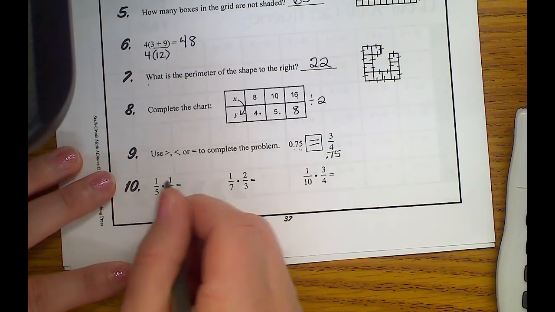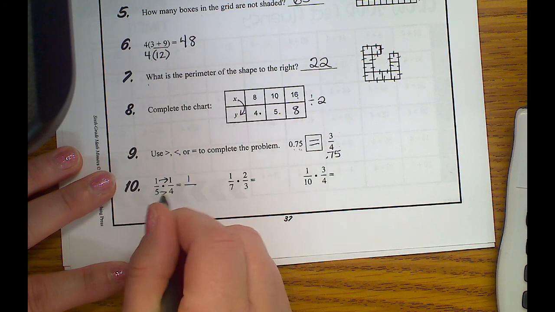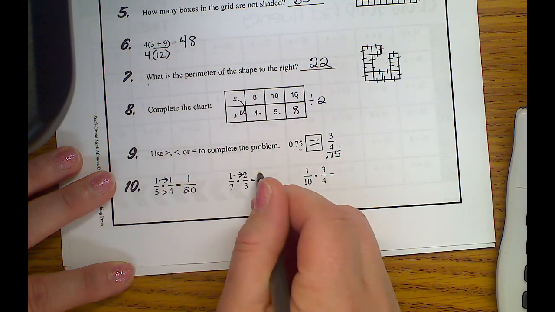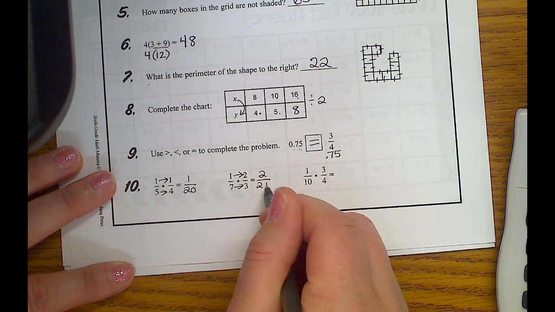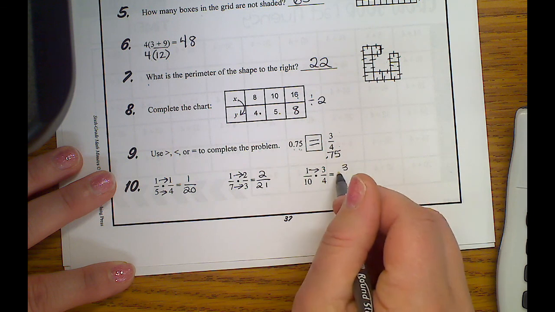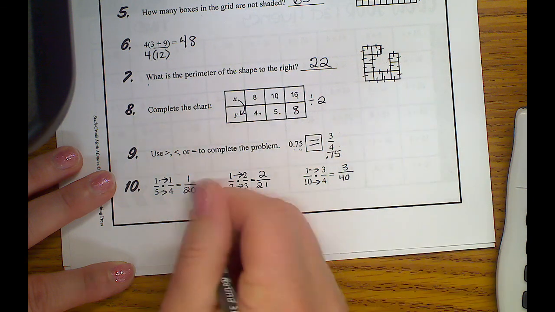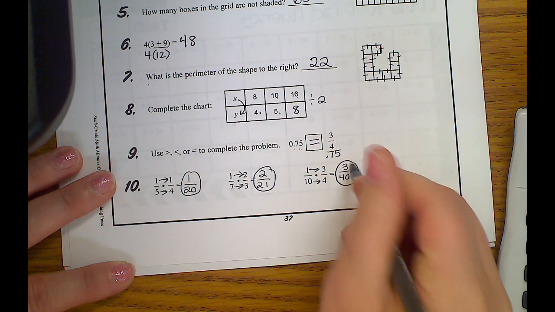For the bottom, you're multiplying across. 1 times 1 is 1, and 5 times 4 is 20. Same here, 1 times 2 is 2, and 7 times 3 is 21. 1 times 3 is 3, and 10 times 4 is 40. 1/20th, 2/21, and 3/40.